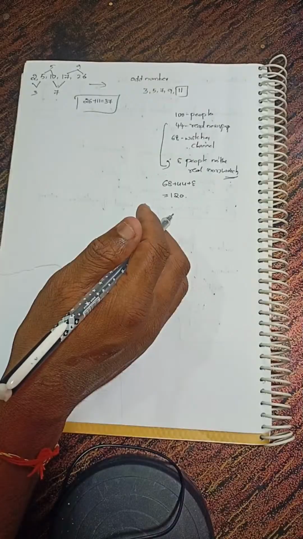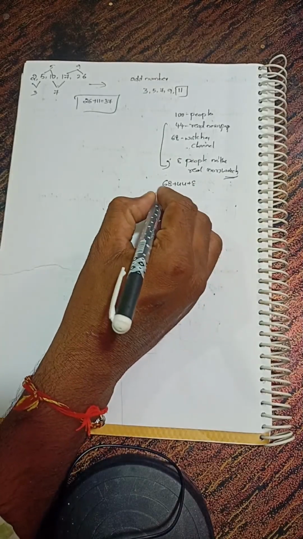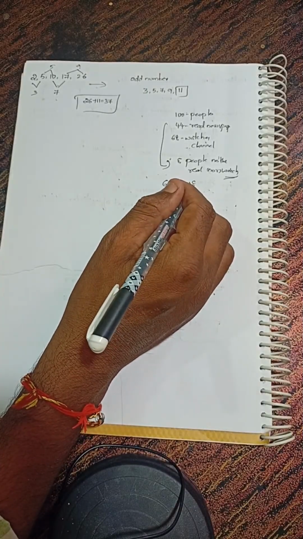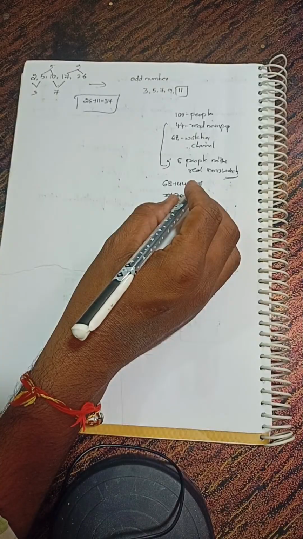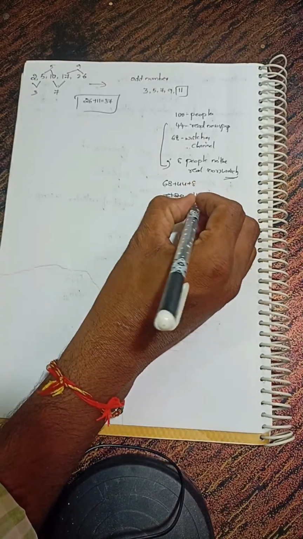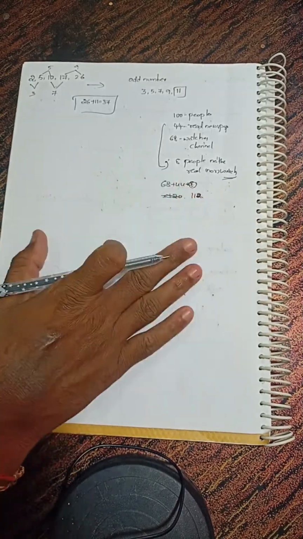If you add these two numbers, you are getting the answer 112.